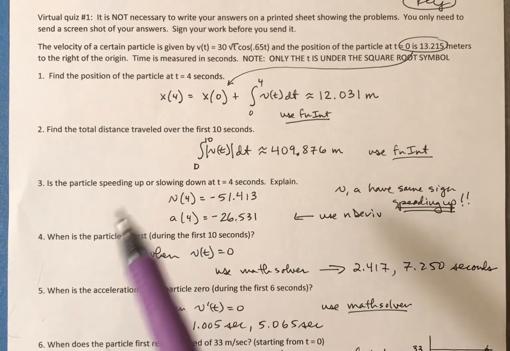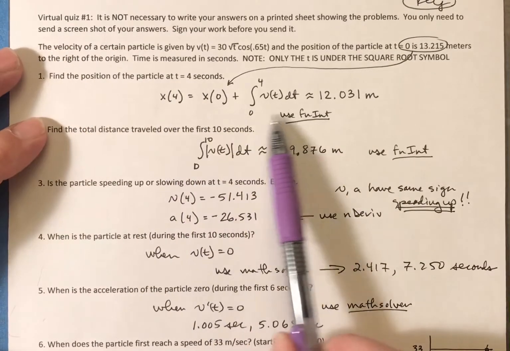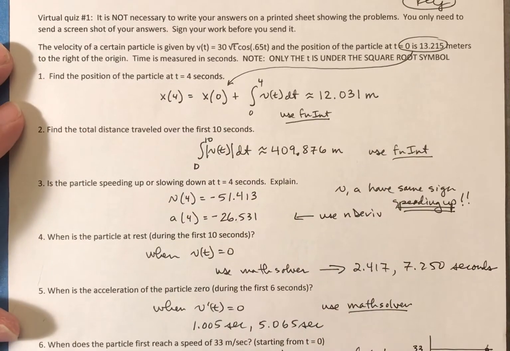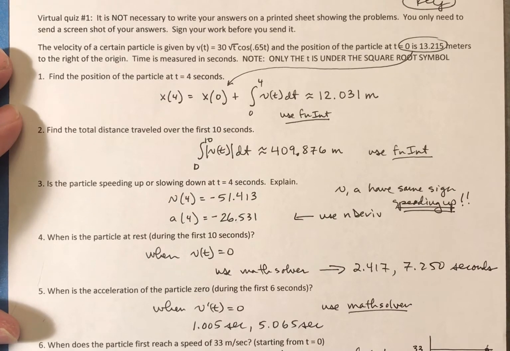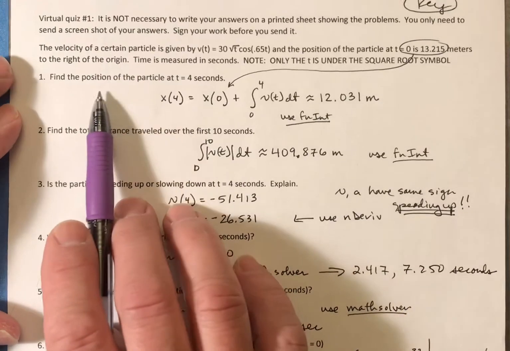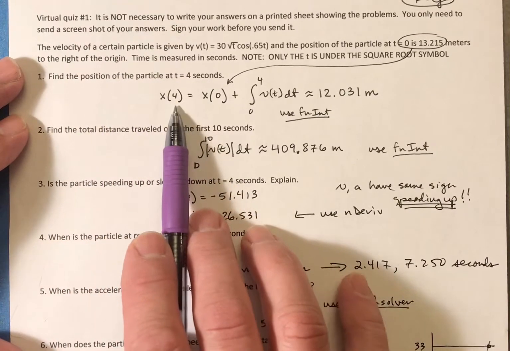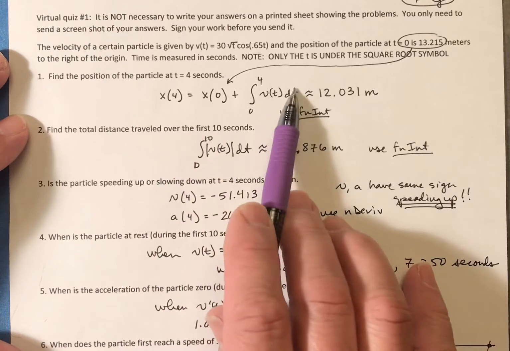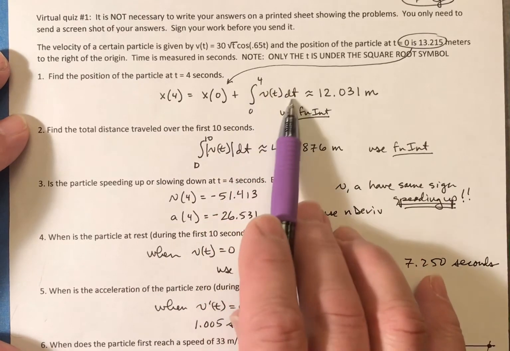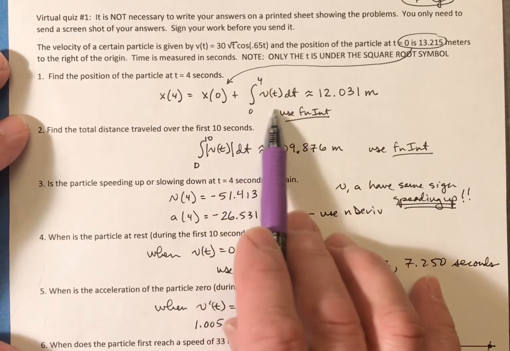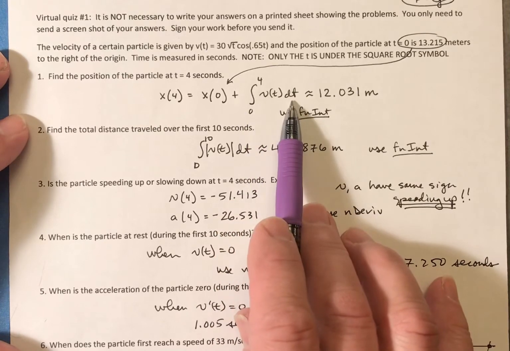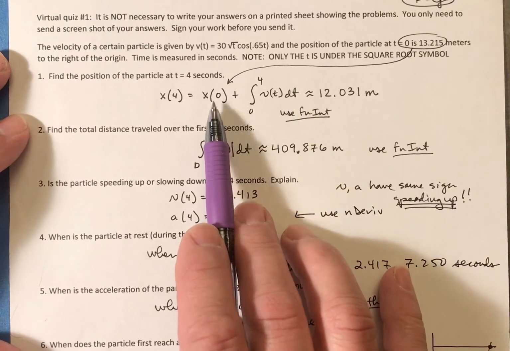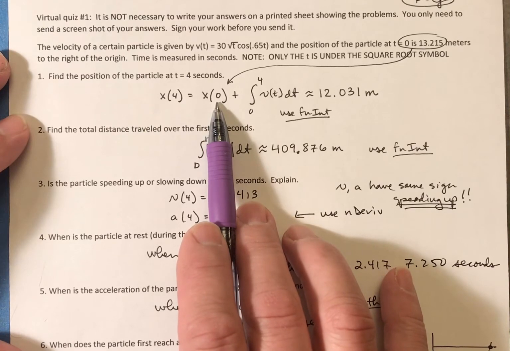So this is the key that I made for the quiz that you took a few nights ago. When we talked about it in class on Wednesday, people thought it would be helpful for me to walk you through it. In number 1, when we want to know what is the position at 4 seconds, this integral will give us the change in position over that time interval, otherwise known as the displacement. What we need to do is know also where it started at 0.